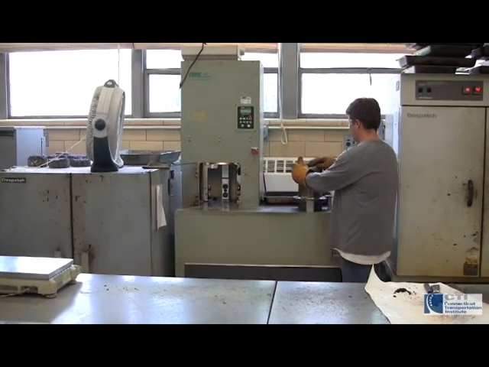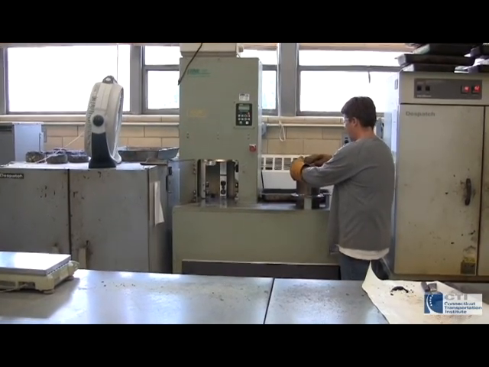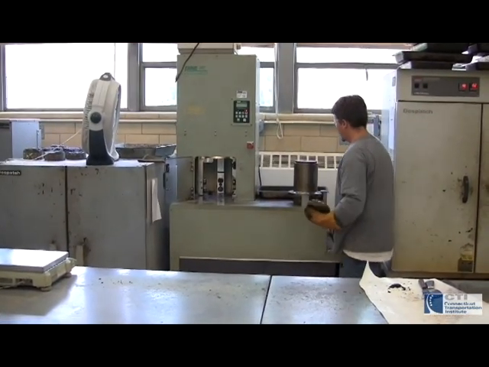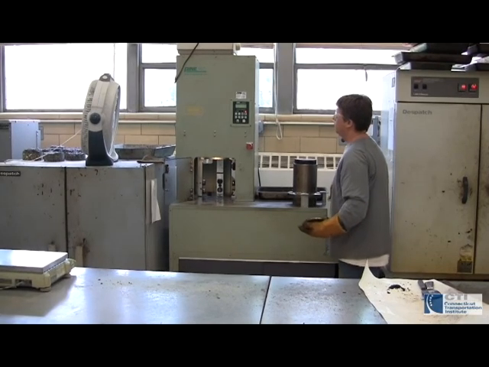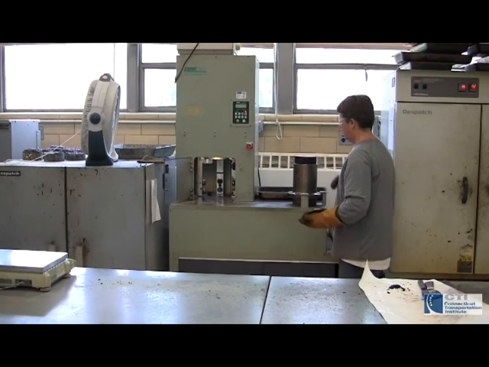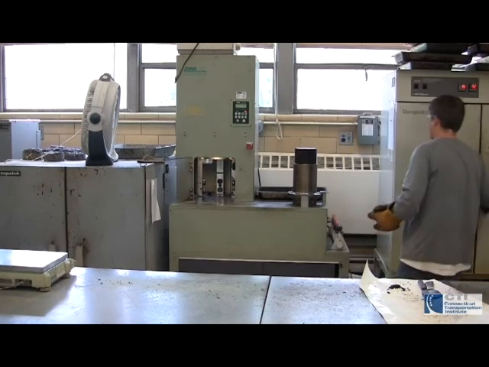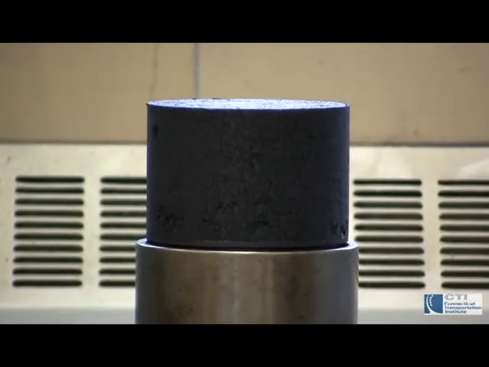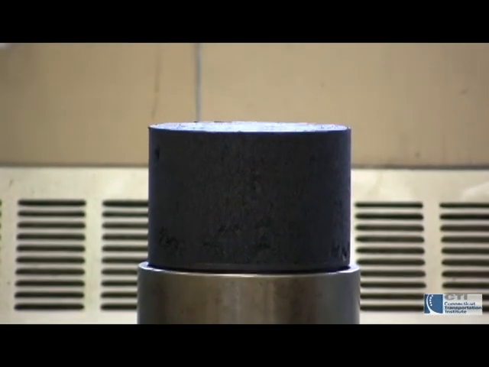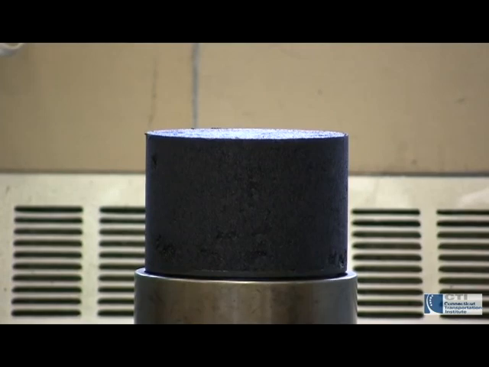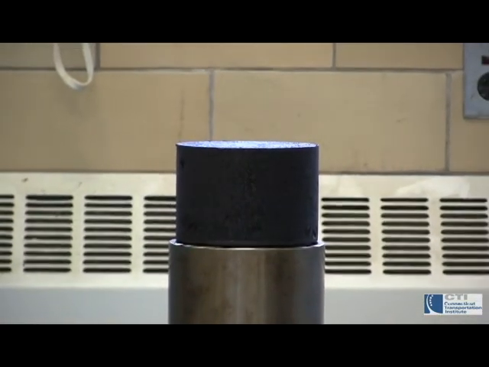Then we'll just take a jack and actually push the specimen out of the mold, and then we allow it to cool off, and then we can do other testing on it, such as the rut tester or many other tests that we run. And so we'll allow that to cool for a minute, take the paper off, and then we will have a test specimen there ready to go.